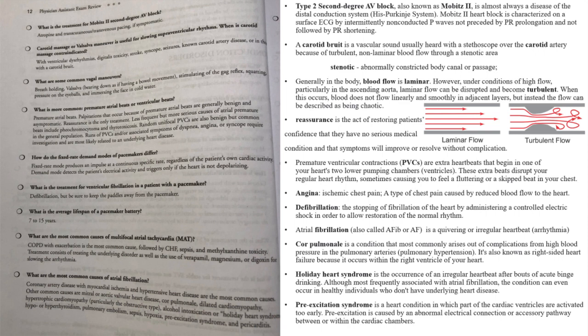So what's the treatment for ventricular fibrillation in a patient with a pacemaker? Defibrillation. So you shock them to stop the fibrillation. Okay, but be sure to keep the paddles away from the pacemaker. Average lifespan of a pacemaker battery, 7 to 15 years.